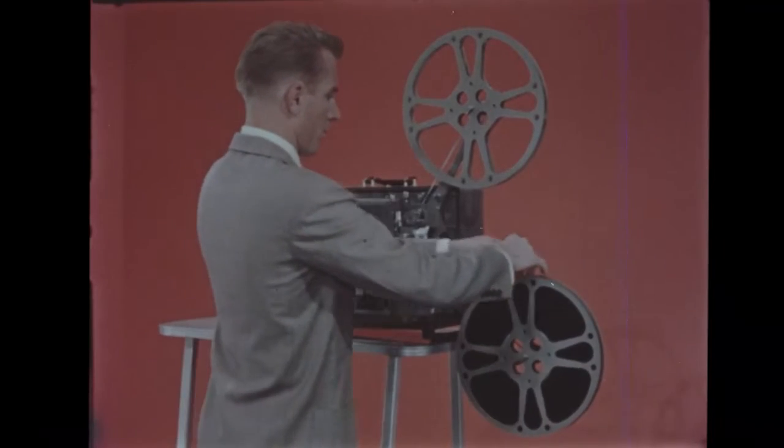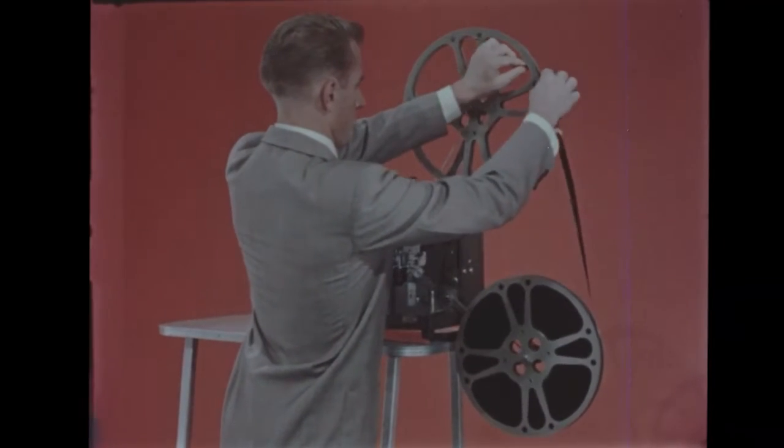Editing is the process of putting recorded sound and picture together to tell a story. It all started in the late 1800s with the first motion picture that used celluloid film. But it was far from easy.